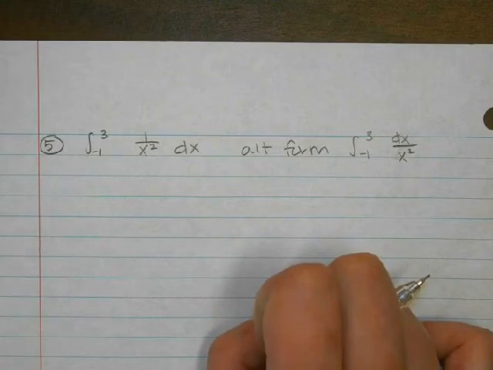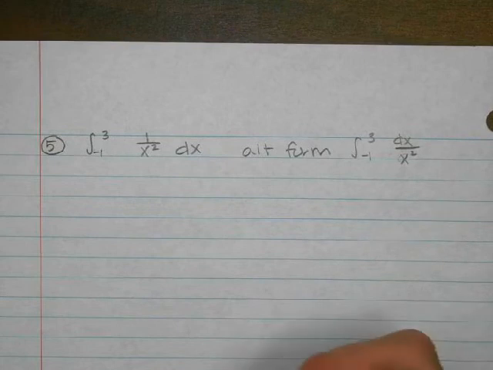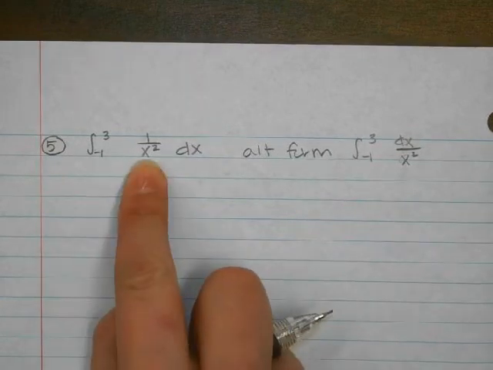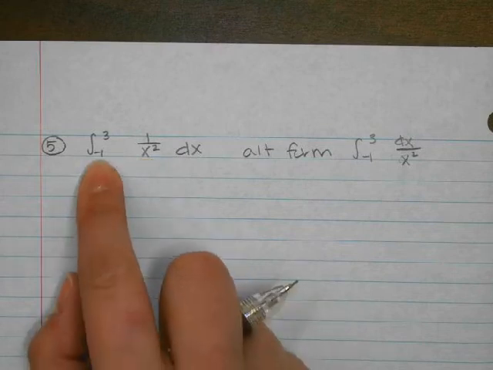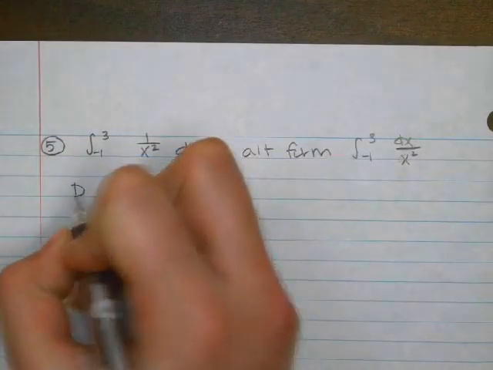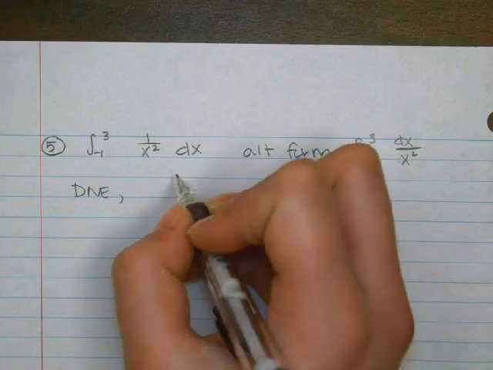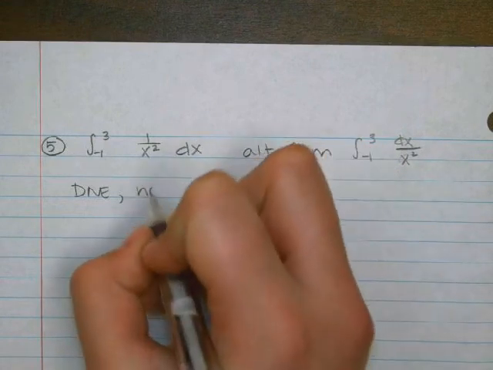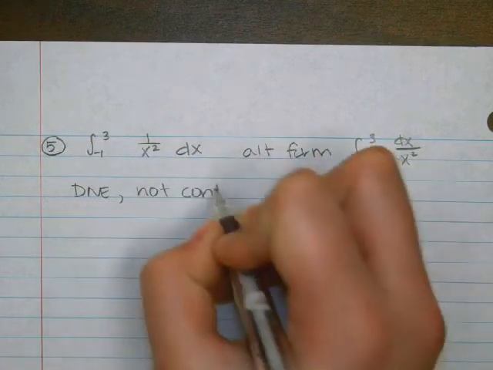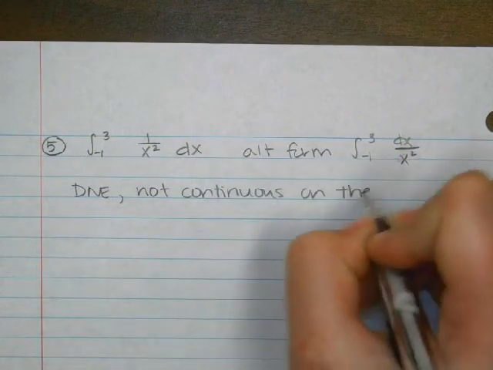So when I look at this problem, most people just kind of get started as per usual. However, you have to look and see that x cannot equal 0, and 0 is on this interval. And so this, we would say, does not exist because 1 over x squared is not continuous on the interval.